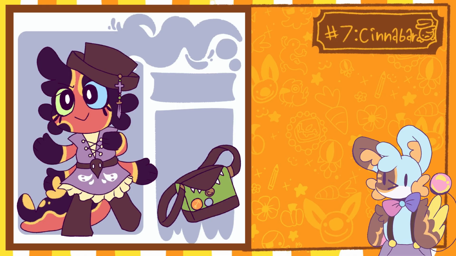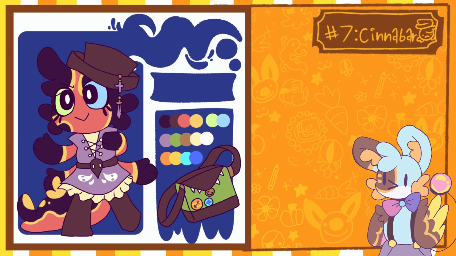Any tweaks made were very minimal, just touching up her outfit and giving her personality, and of course, saturating the hell out of the colors. I have never been less afraid of saturated colors than I am now. They are my favorite thing in the whole world.